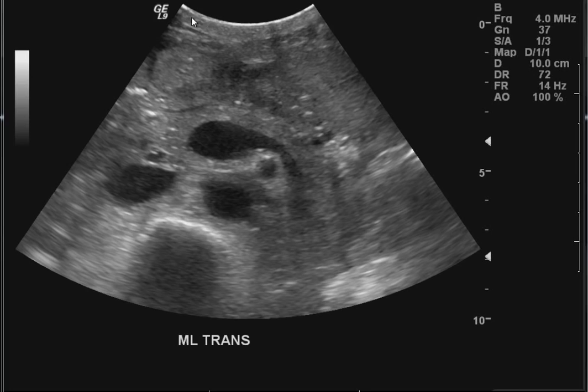This is a transverse view of the epigastric area. We're going to start by detailing a little bit the parameters that are listed here on the left side of the image, which include the frequency of the transducer. This is 4 megahertz. The gain is set at 37. The depth, the image is set to demonstrate the information to 10 centimeters deep.